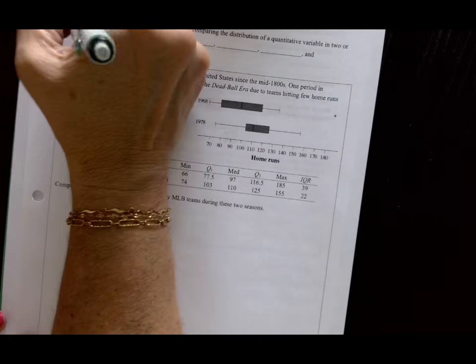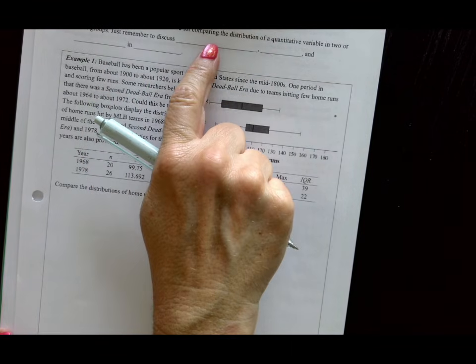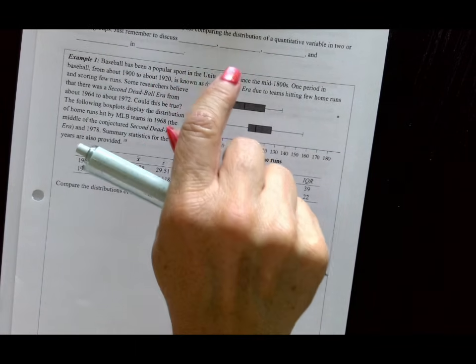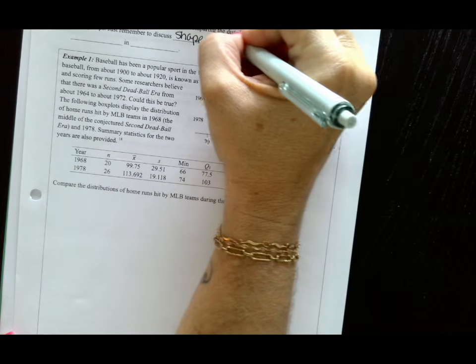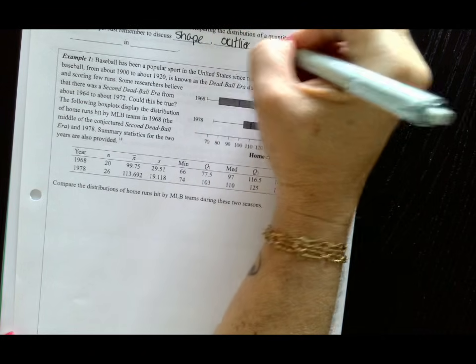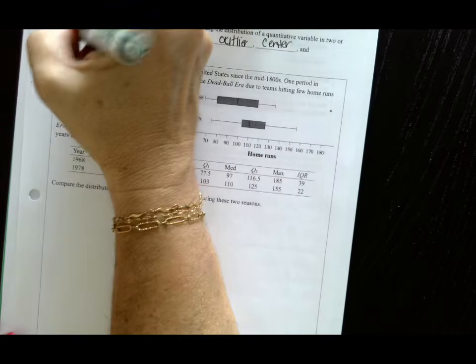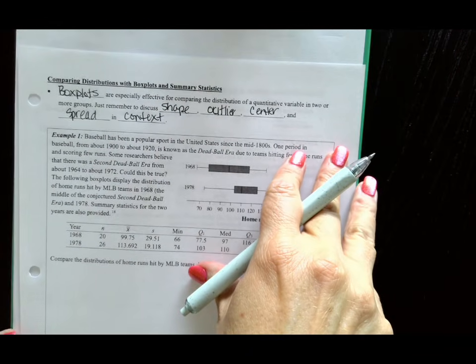So when we're looking at distributions with box plots, what's important here is that this tells us that box plots are especially effective for comparing the distribution of quantitative variables in 2 or more groups. Just remember to discuss shape, outlier, that's a U, center, and spread in context. And I know I'm beating that down, but it's super important.